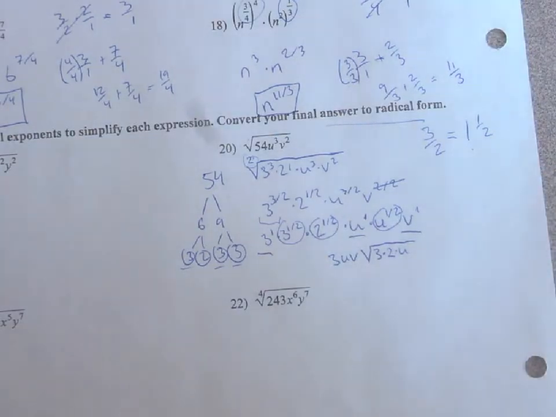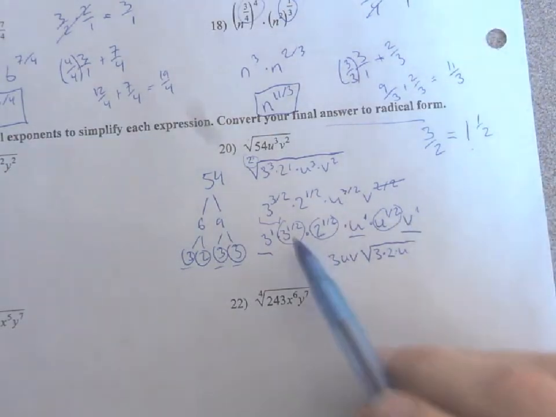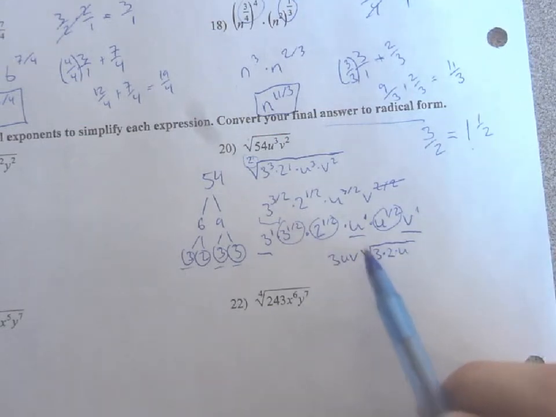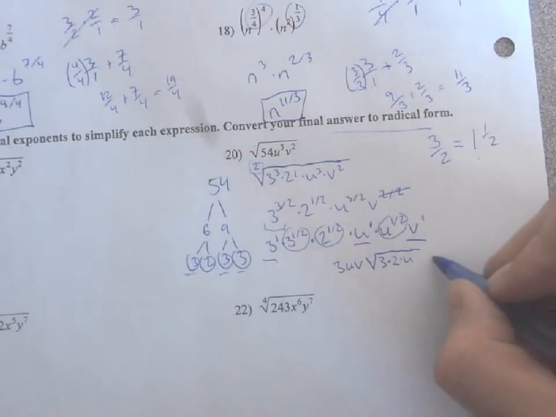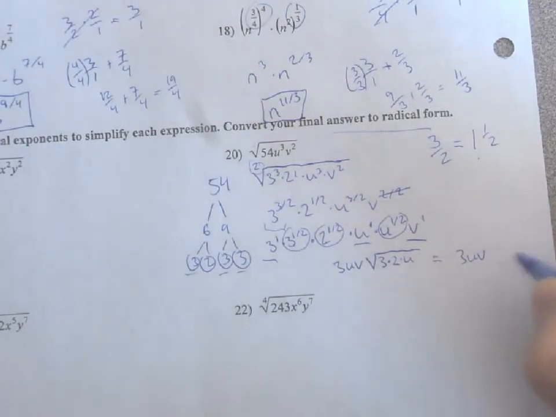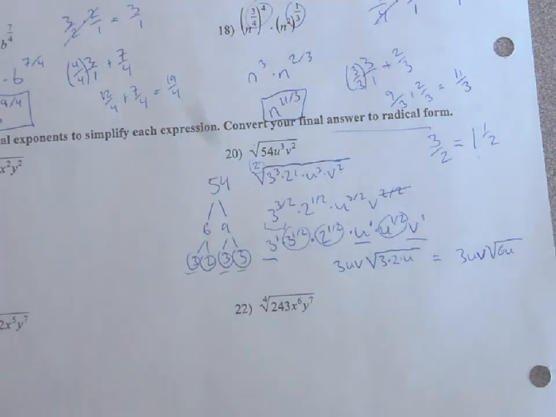So you might be wondering, well, where did the 2's go? So I have 3 to the 1, 2 to the 1, u to the 1. Well, the 2 is this number, right? It's the root number. The denominator of those fractions is the root number. So altogether, I have 3 times u times v. Careful with those u's and v's because they look kind of similar. And then I have the square root of 6u. We can do 3 times 2, so we're just going to finish that up.